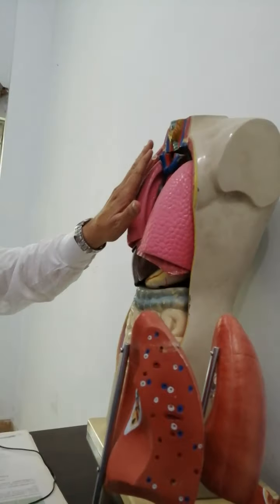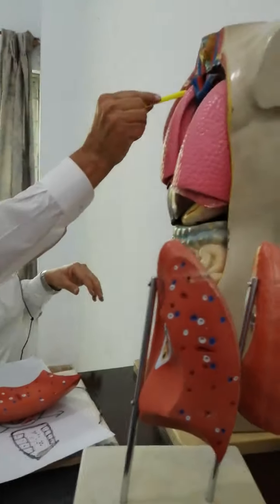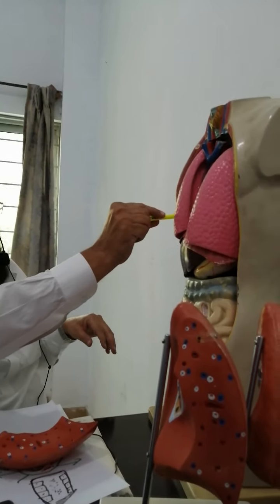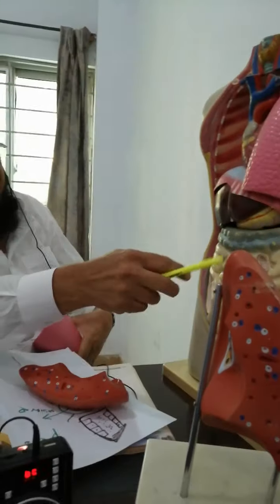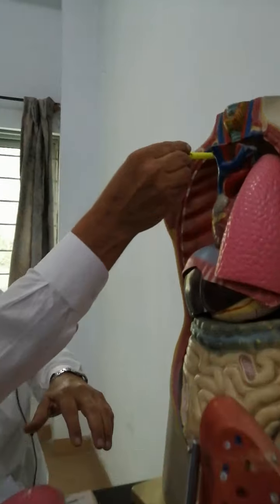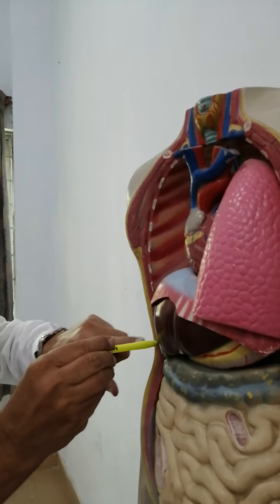Okay, then the part of the pleura that lies on the inner surface of the ribs, look, it comes up to here.